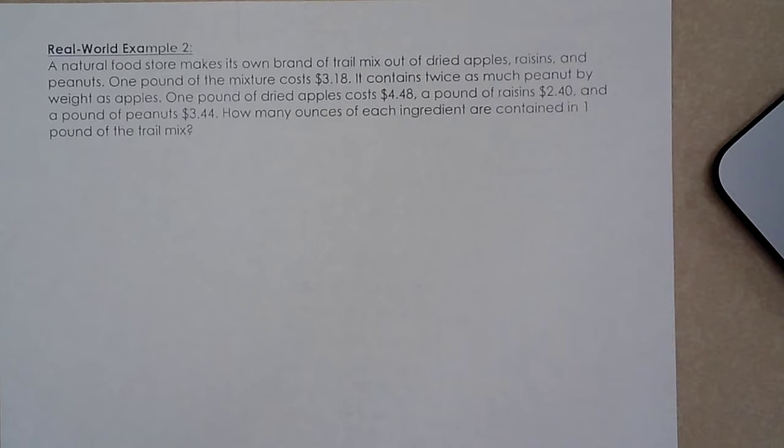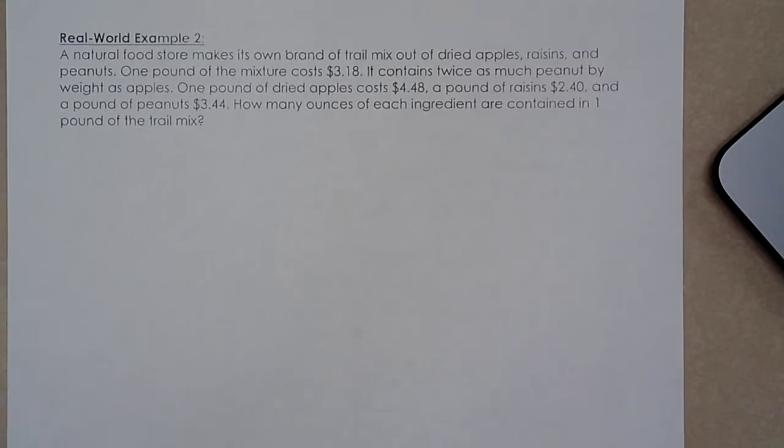Second real world example. A natural food store makes its own brand of trail mix out of dried apples, raisins, and peanuts. 1 pound of the mixture costs $3.18. It contains twice as much peanut by weight as apples. 1 pound of dried apples costs $4.48, a pound of raisins costs $2.40, and a pound of peanuts costs $3.44. How many ounces of each ingredient are contained in 1 pound of trail mix?